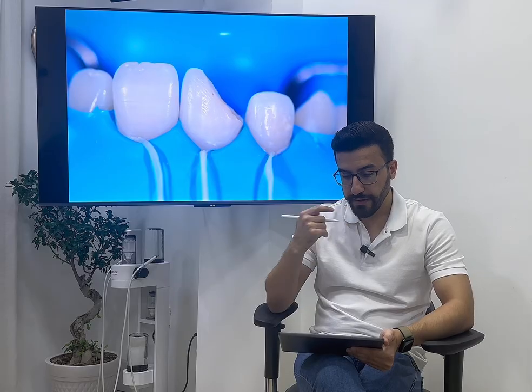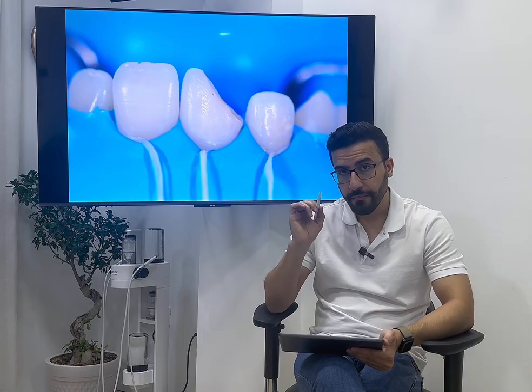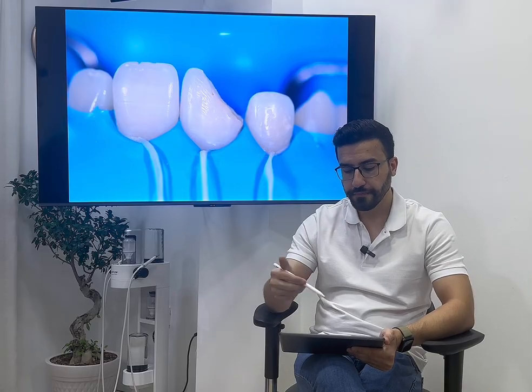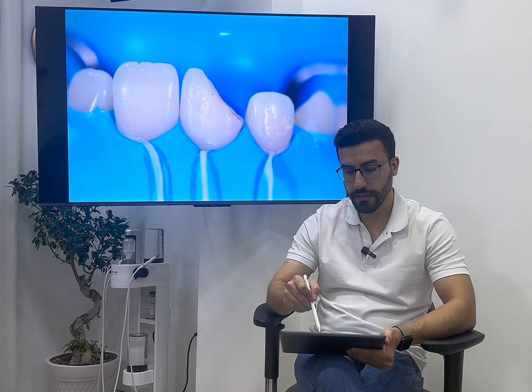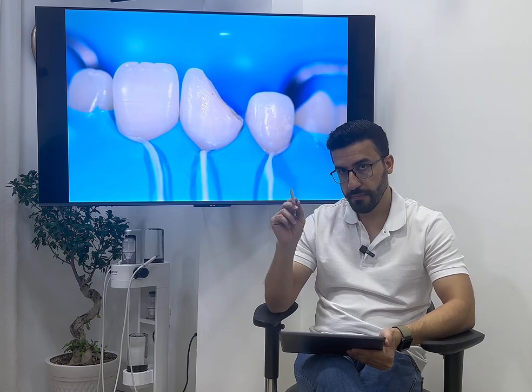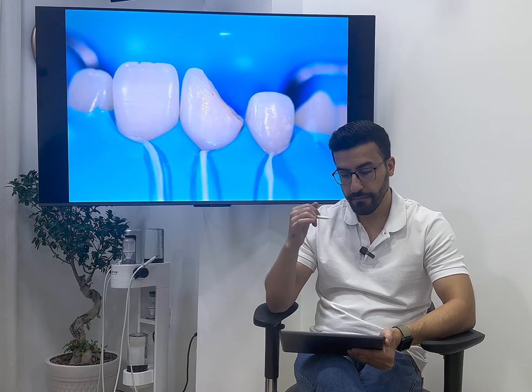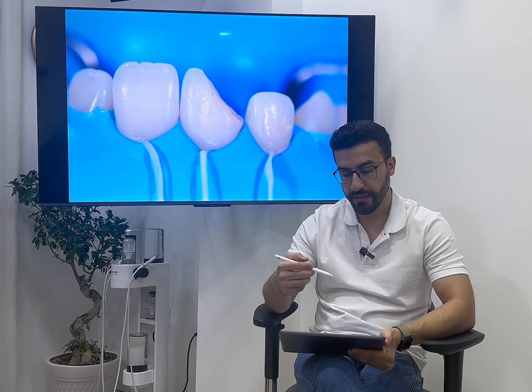So before starting, I have to do my shade selection. So just keep in mind, don't make your shade selection on the rubber dam for two reasons. You have more light reflection than usual, because the rubber dam reflects light. So this is tip number one. You will make a mistake of selecting the wrong shade because of the light reflection.